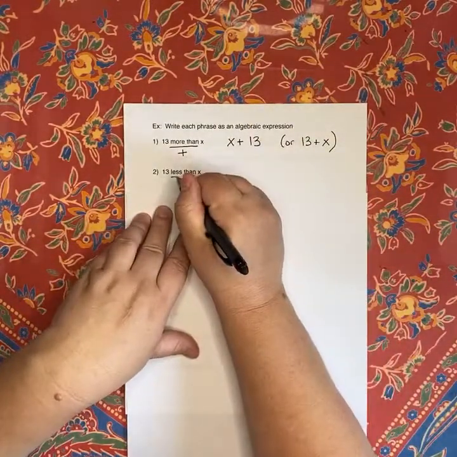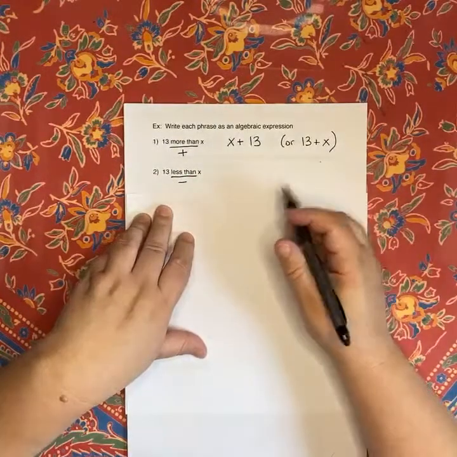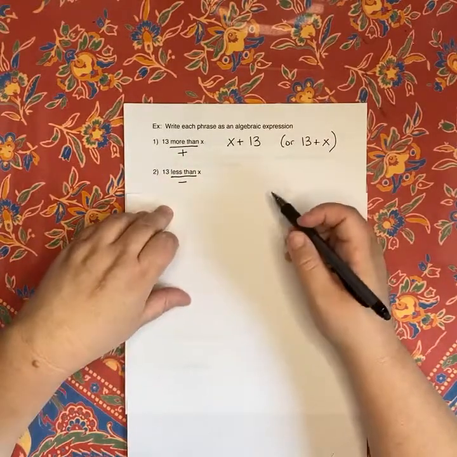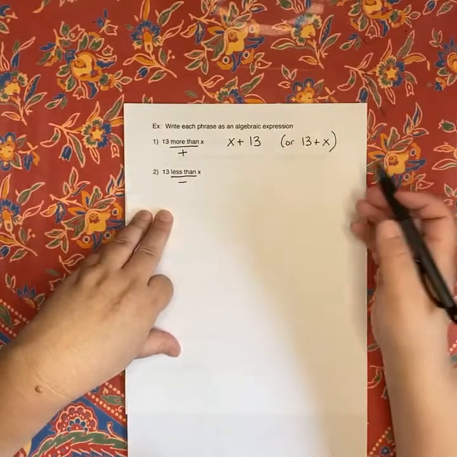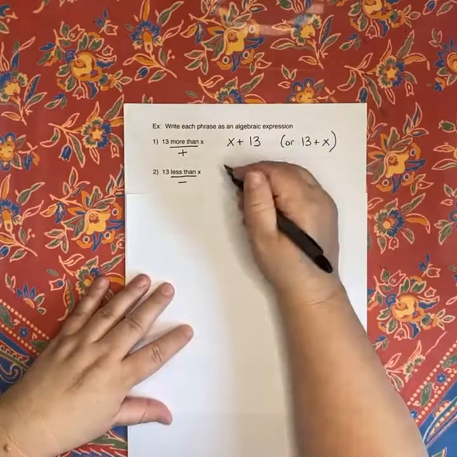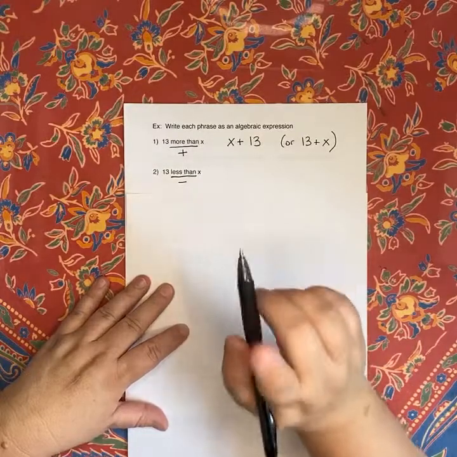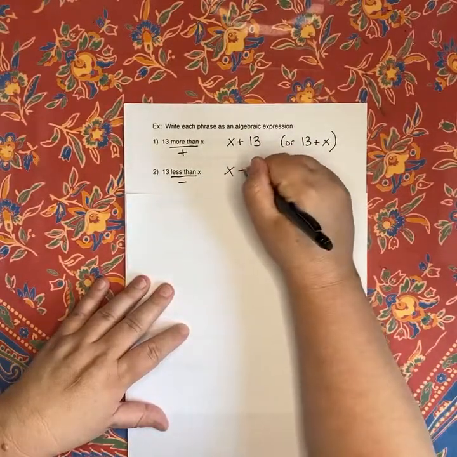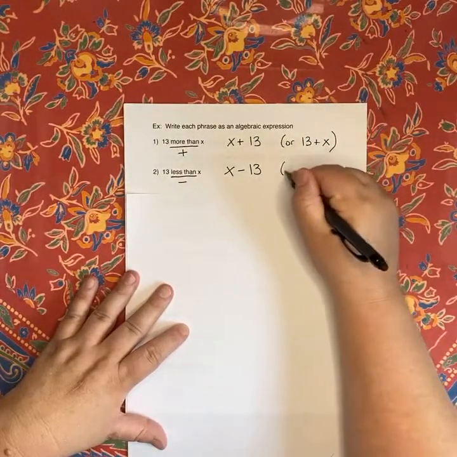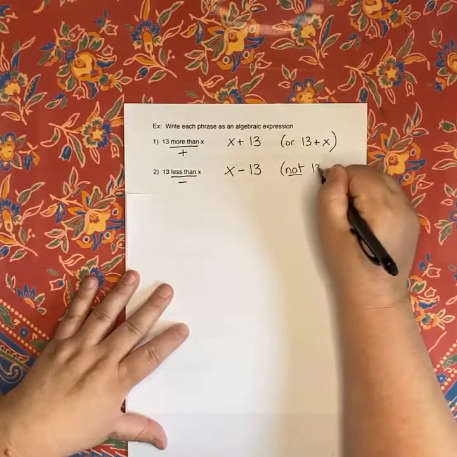13 less than x, less than, translates as subtraction. Now, this chart on page 70 that I alluded to goes over a lot of these. So if you're like, oh my gosh, I've forgotten all of these, then go look at that, make sure you've got it so you can be referencing it. Because this is vocabulary, just like any other language, you have to practice with the vocabulary to memorize the translations. So 13 less than x only has one, well, okay, I lied a little bit, but you can only write this in one order. It is not 13 minus x.